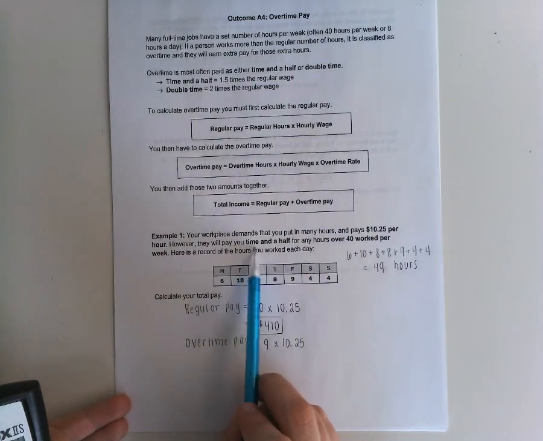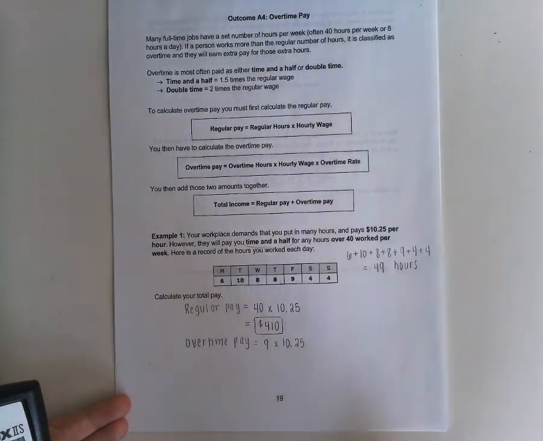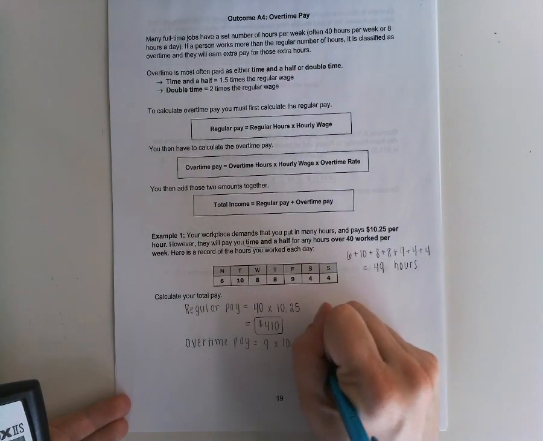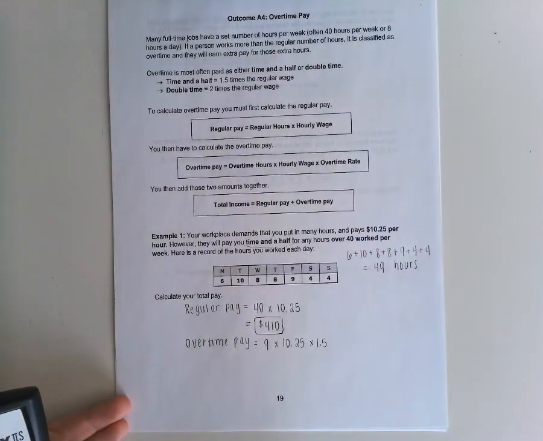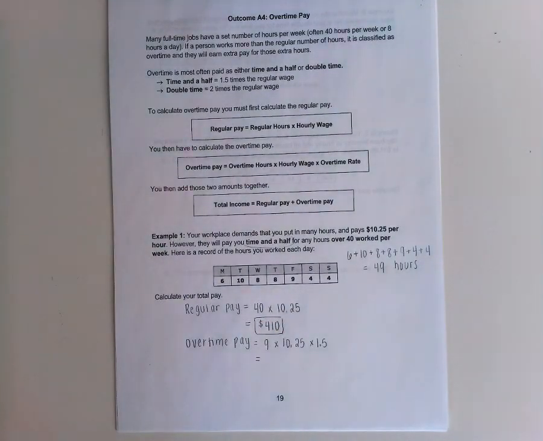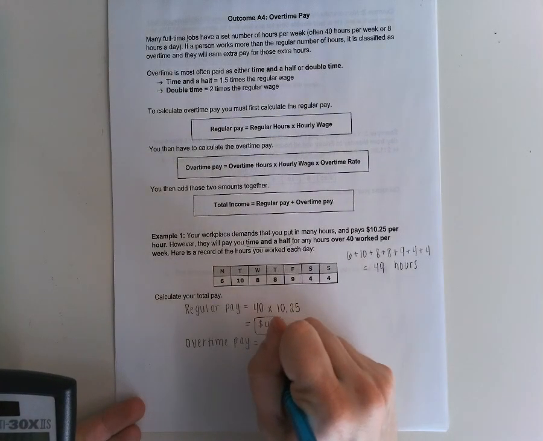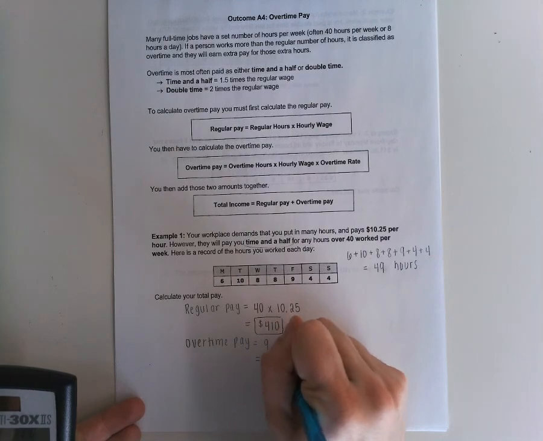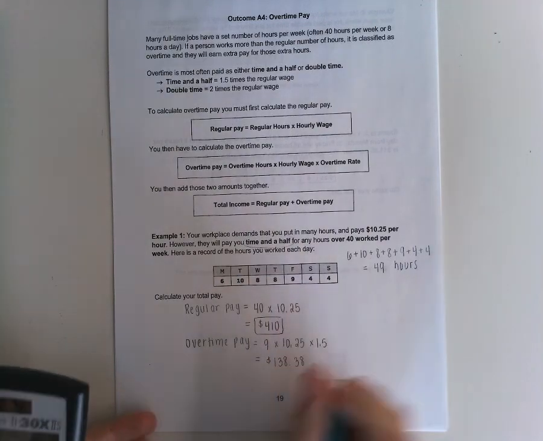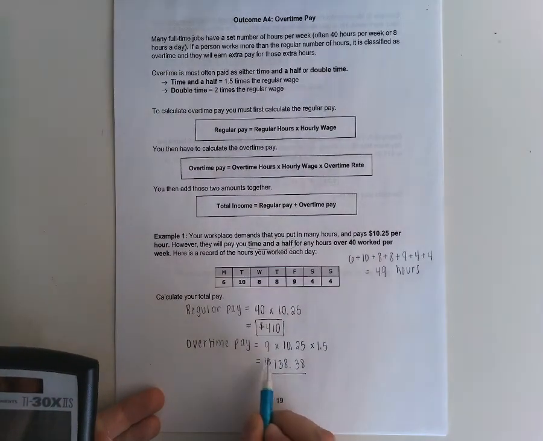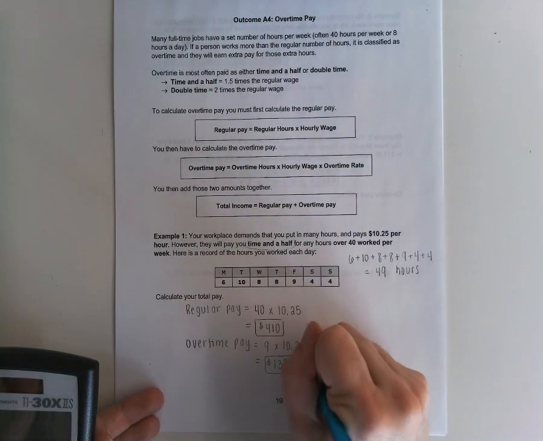And your overtime rate in this case is time and a half, so that's 1.5. And when you multiply all those together, it equals $138.38. That is your overtime pay.